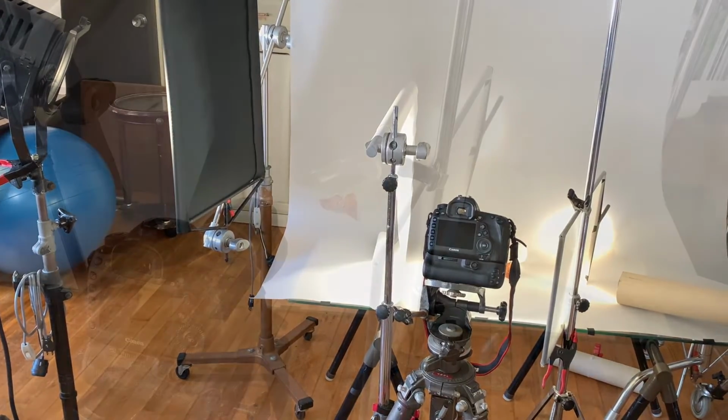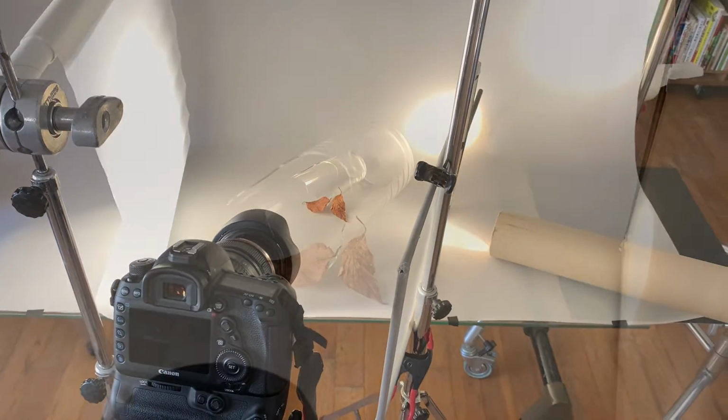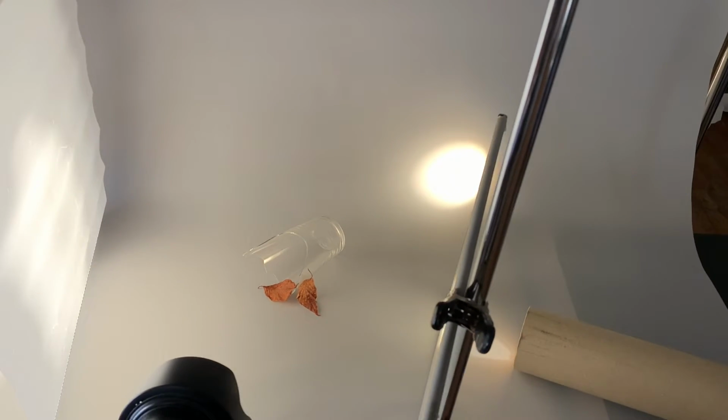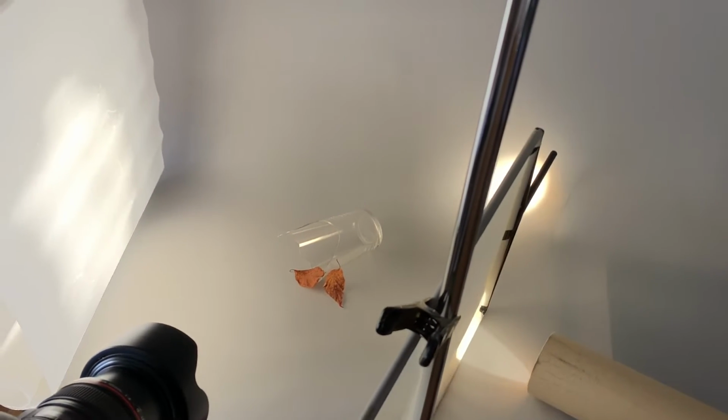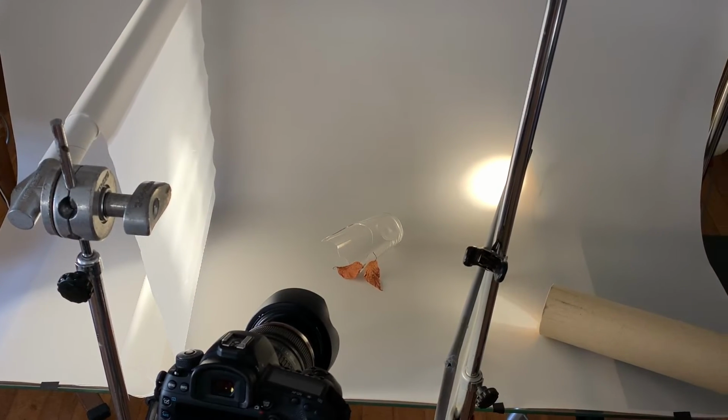This is my shooting setup today. The main light comes from the left side, with a backlight and a side light for one leaf. The lights are all LED.